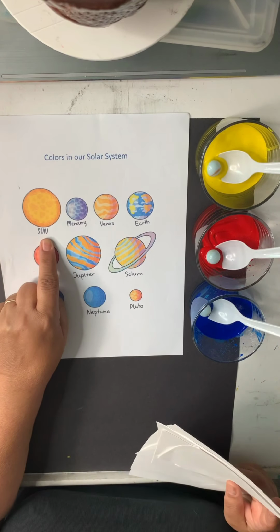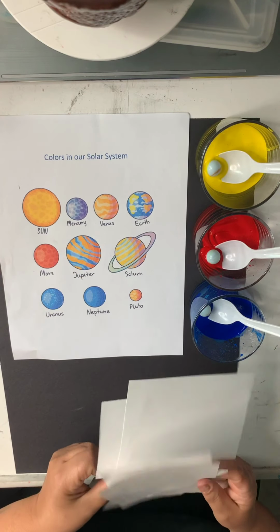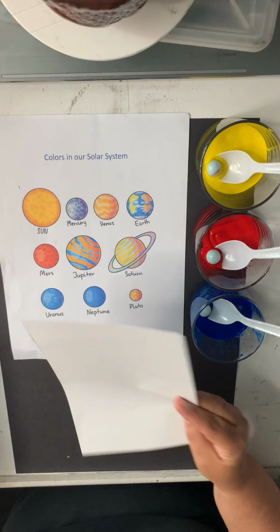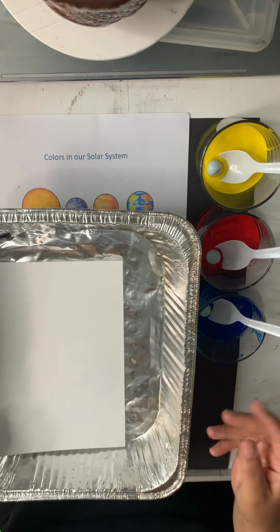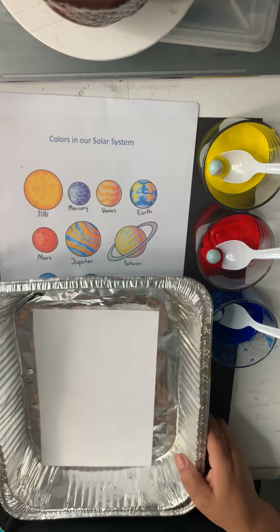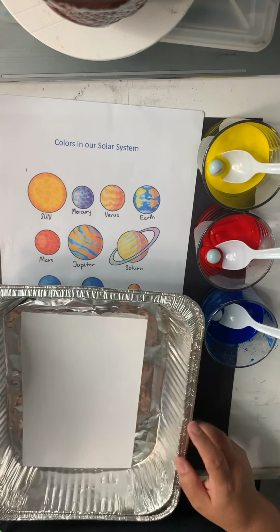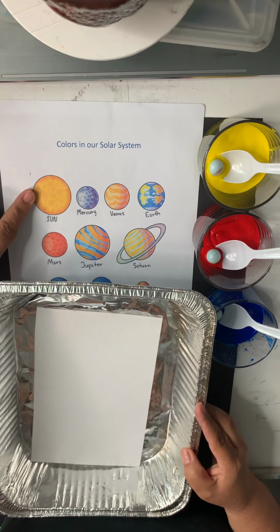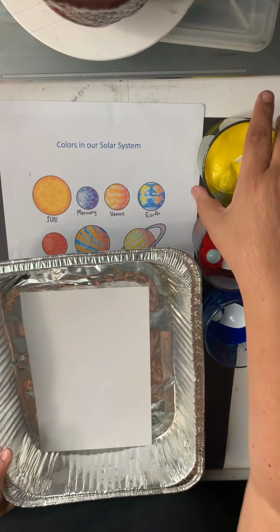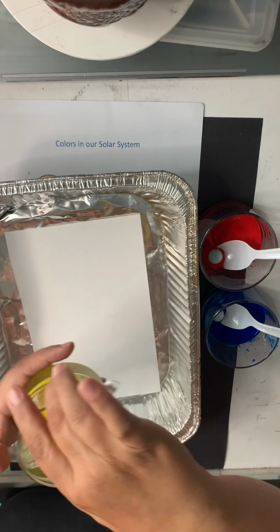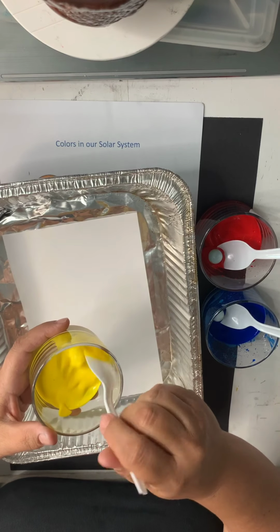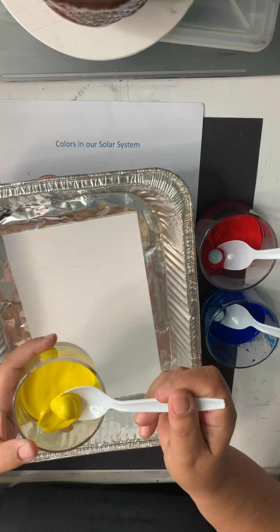Would you like to start with the sun? That's one of our bigger planets, so I'm going to use the big sheet of paper. And all I'm going to do is place it into my shallow pan. What colors are in the sun? Can you see? I see yellow and I see orange. So I'm going to start with my yellow paper paint. I'm going to roll this marble into the paint. Looks like mustard. Then I'm going to just drop it into the pan.